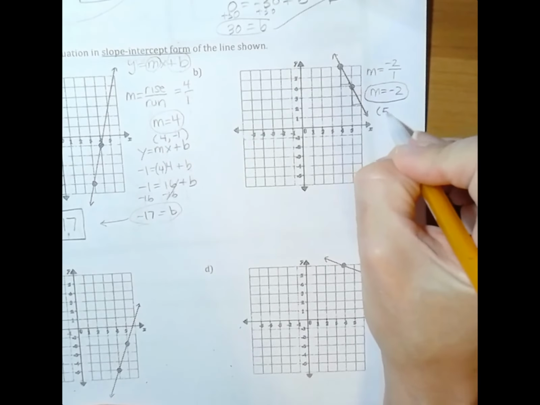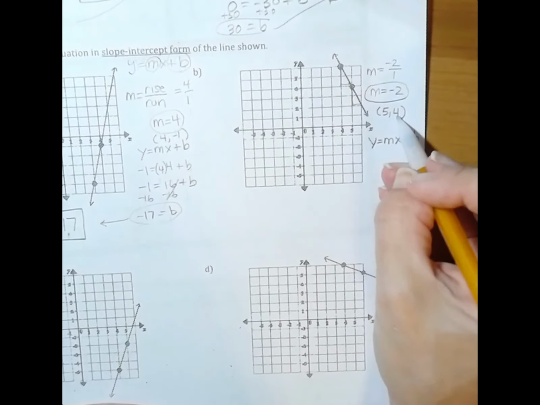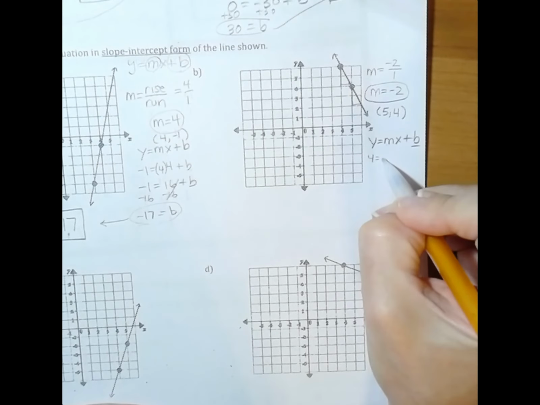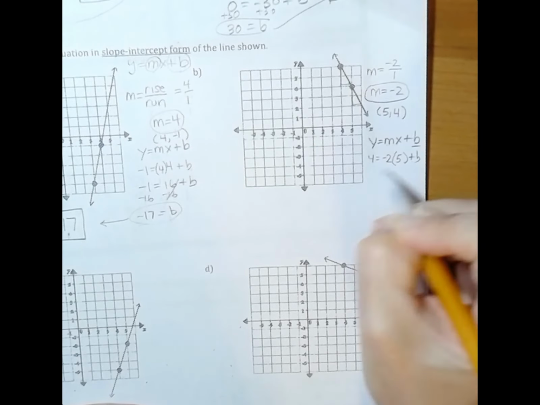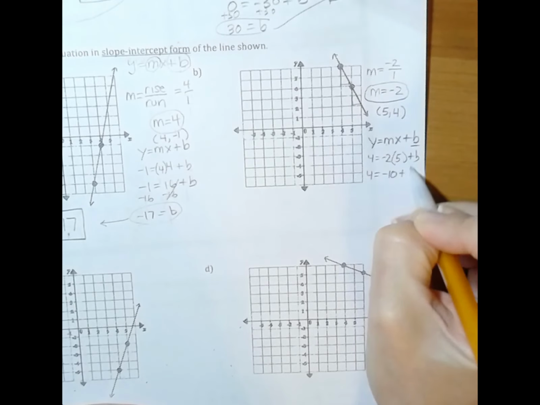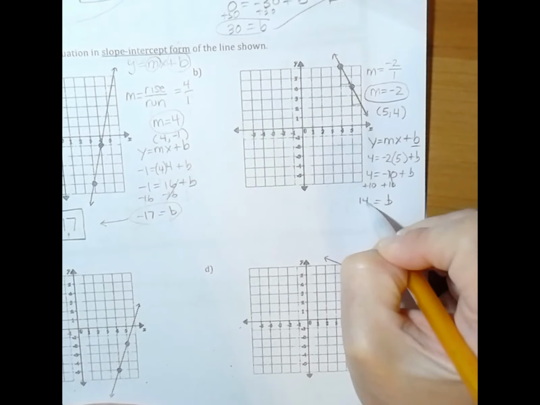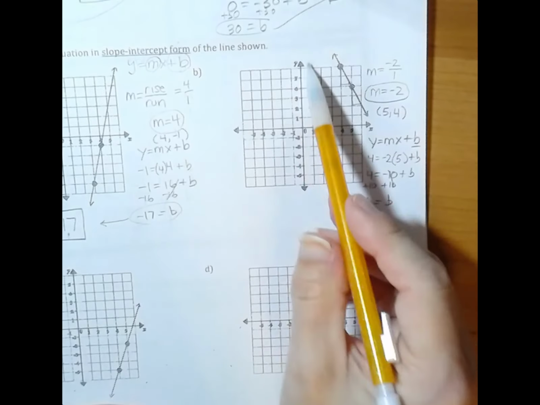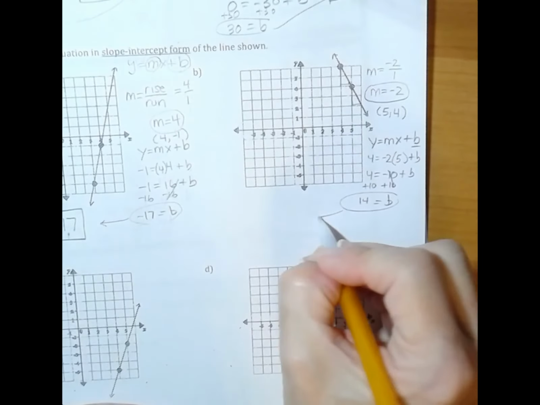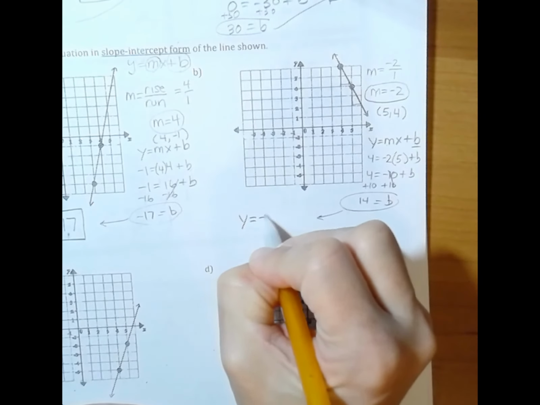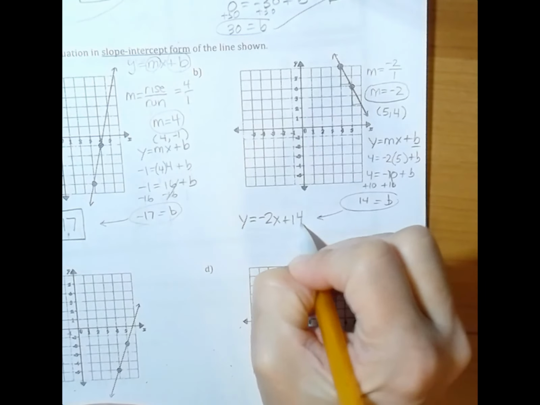And we're going to use the point and the slope to plug into our slope-intercept form, and what that does is it allows us to solve for b. So y is 4, our slope is -2, our x is 5, so it looks like b is 14, which looks reasonable. It would be up there pretty high. So don't forget, you still need to write your equation, y equals -2x plus 14.